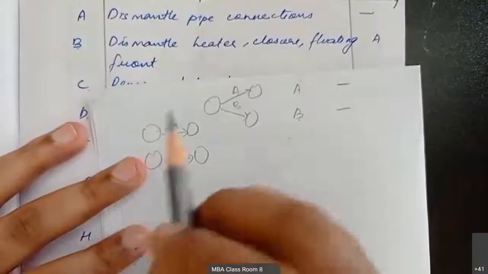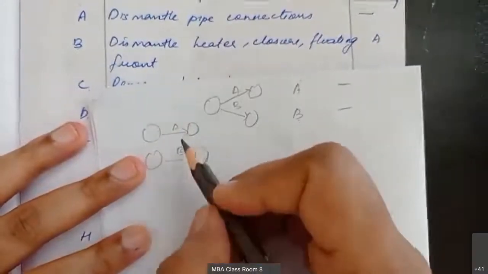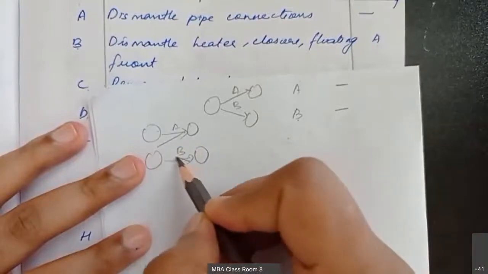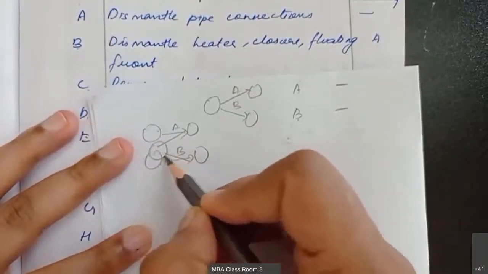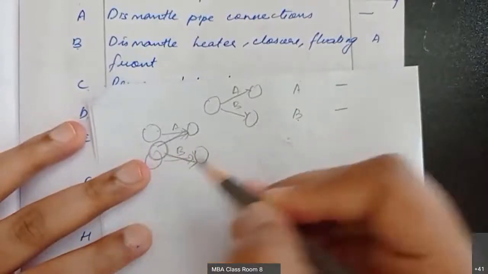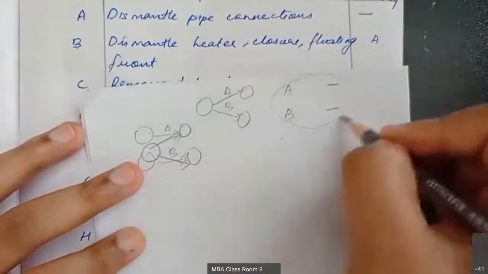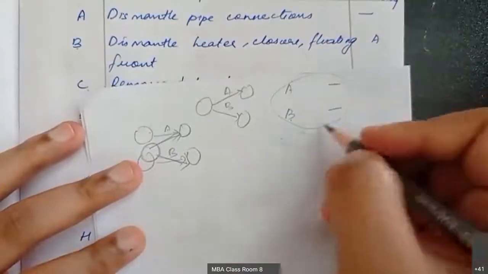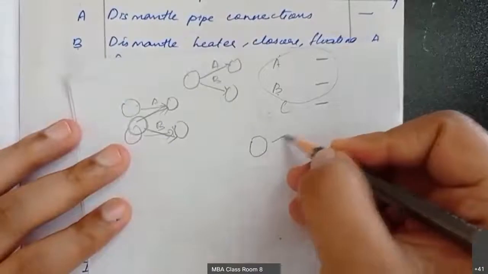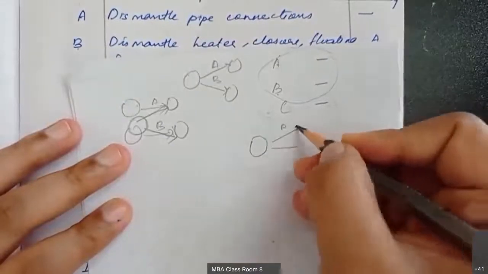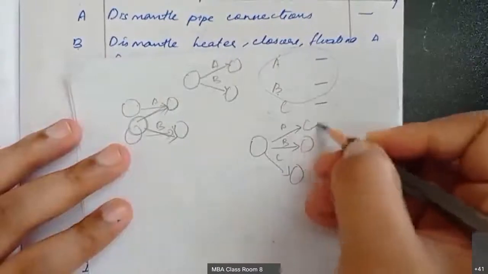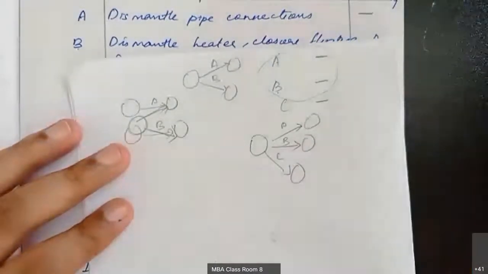Only one starting node should be there. So what will we do? We will delete these two zeros and join these two into a single node. So a single node, and from that A and B will come. That is how you will draw it if there are two dashes. If there is one more dash, how will you draw? A single node, and from that single node you have A, B, and C. This is how you will draw.